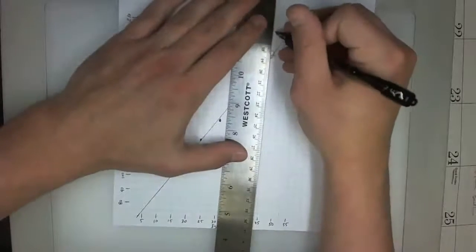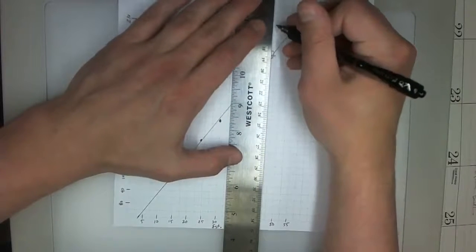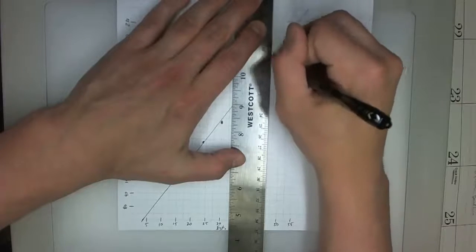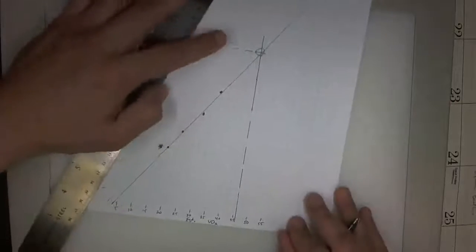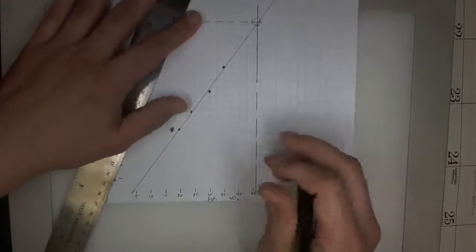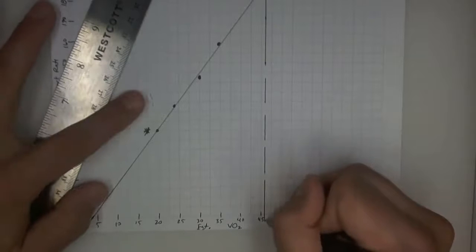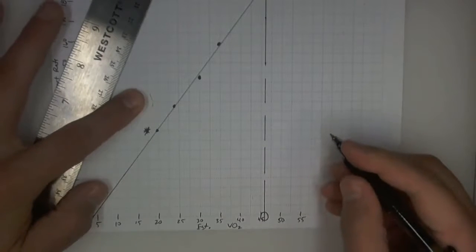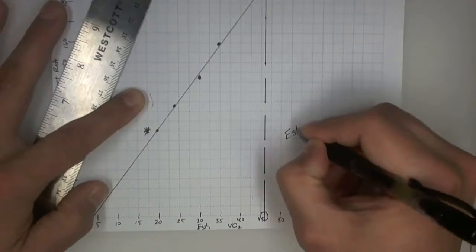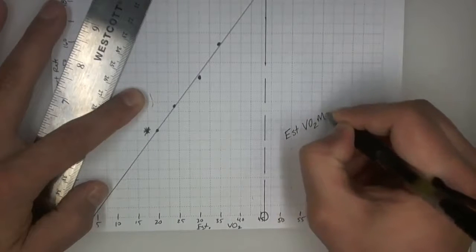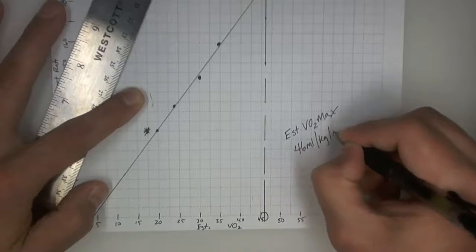We will then draw our estimated oxygen consumption. And if we zoom in, you can see that this estimated oxygen consumption here is probably going to be, I would estimate, about 46. A maximum of 46 mils per kg per minute.